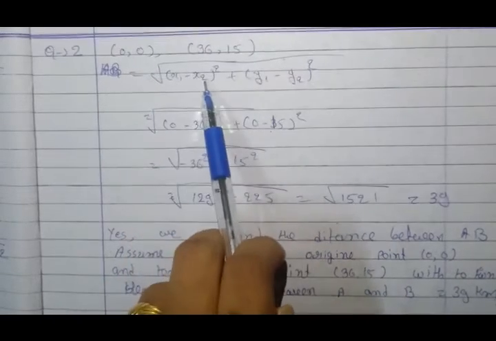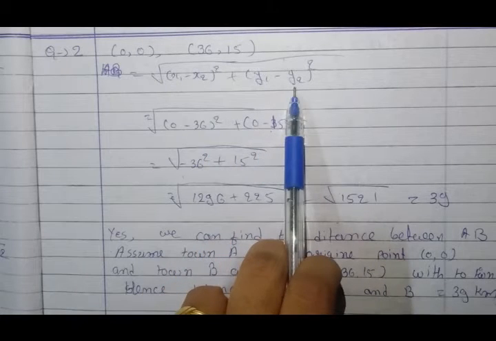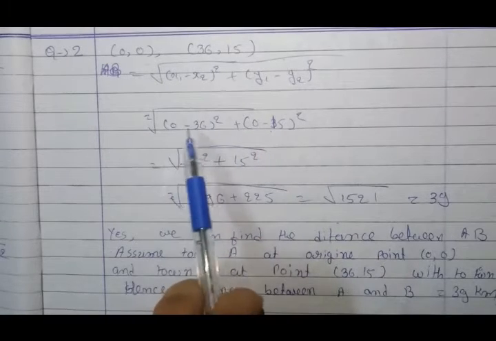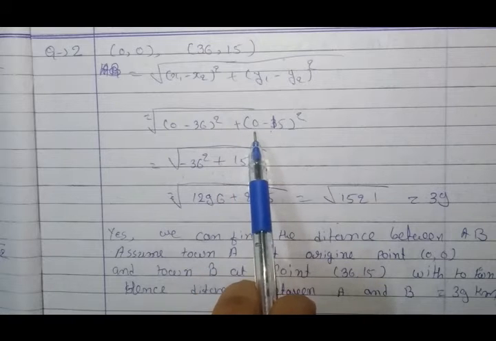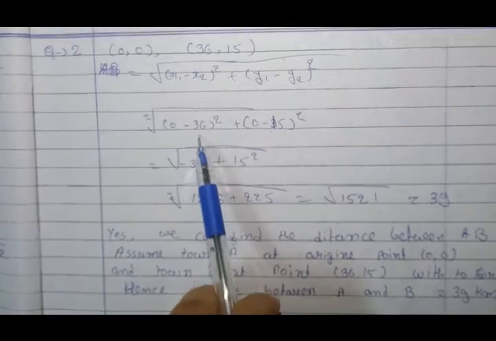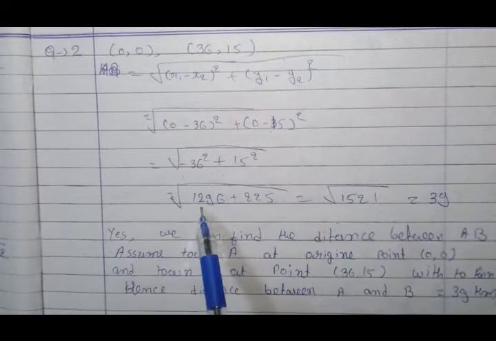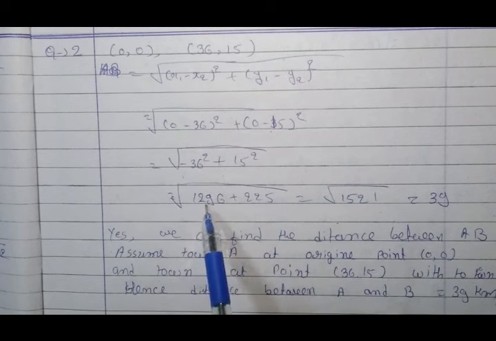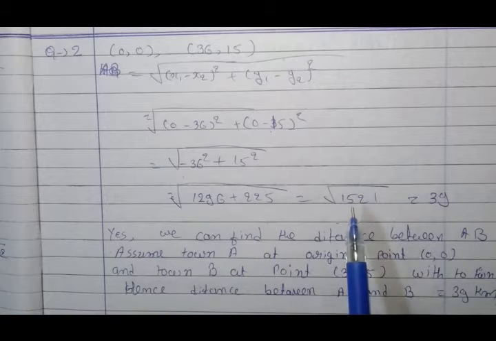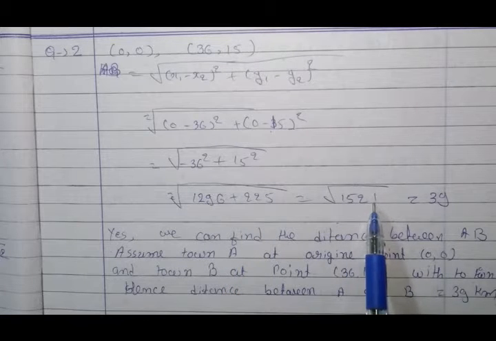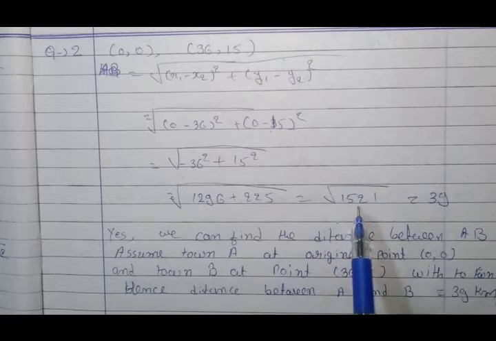So root of (x1 minus x2) whole square plus (y1 minus y2) whole square. (0 minus 36) whole square plus (0 minus 15) whole square. So minus 36 whole square plus 15 whole square. So 36 square is 1296 plus 225 is equal to 1521. So what is the root of 1521? 39.